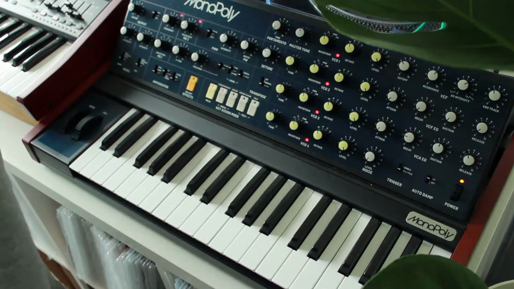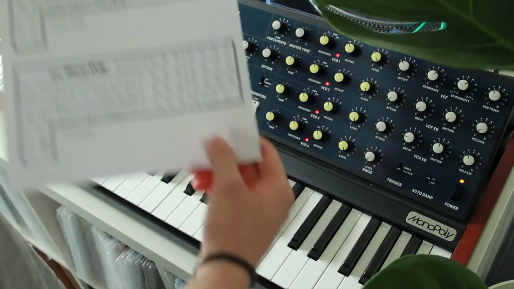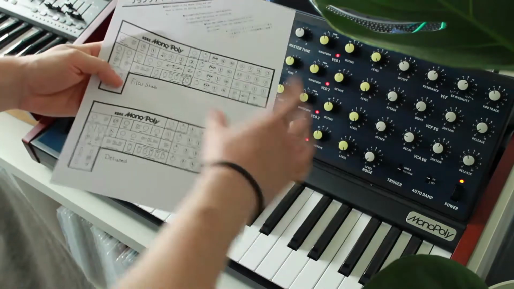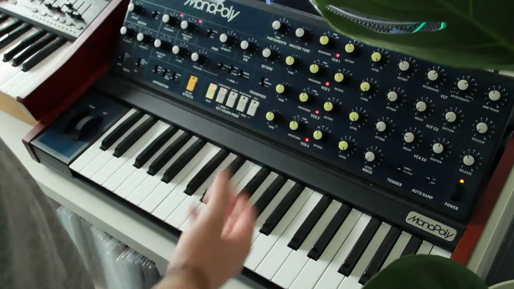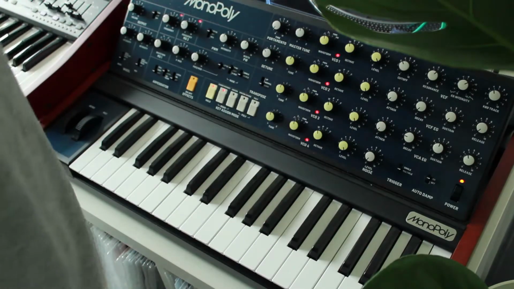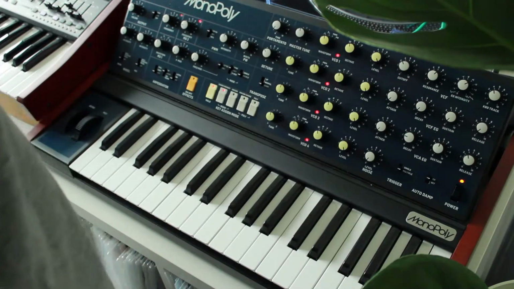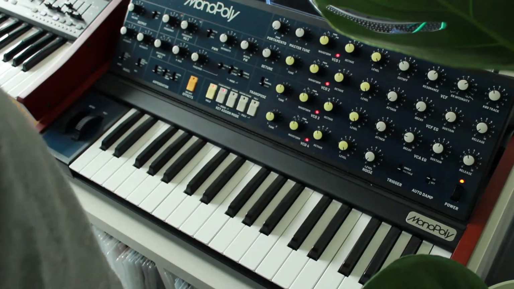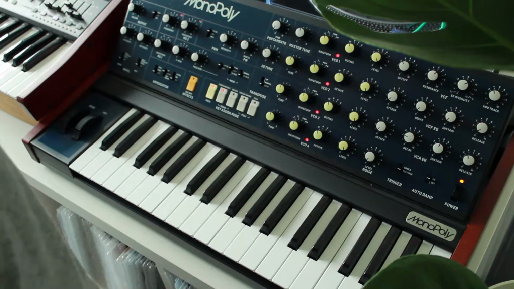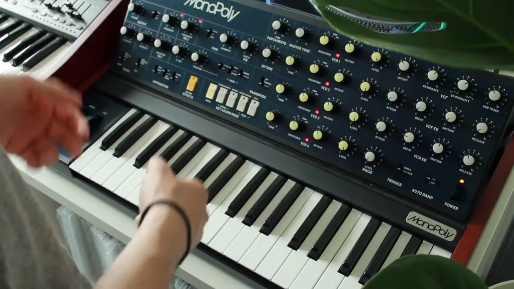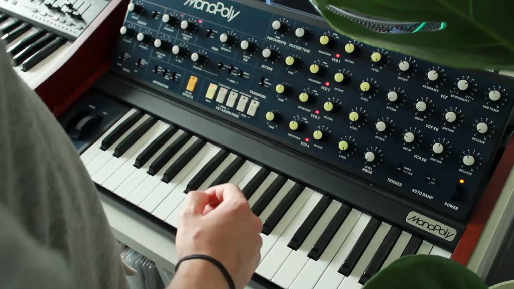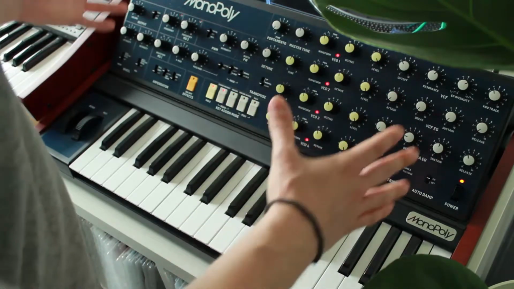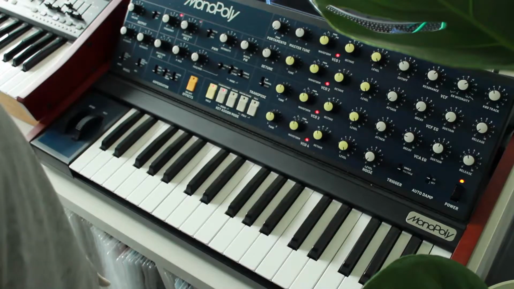Also, I will show you, or you can download the PDF file of all the patches like this, so you can use them on your own MonoPoly or even on the VST plugin from Korg. It will not give you the exact same sound, but close, because on the Korg VST you have more options with effects and etc. This is more like the analog version of Korg, not like the VST.